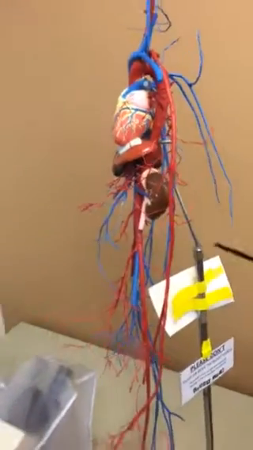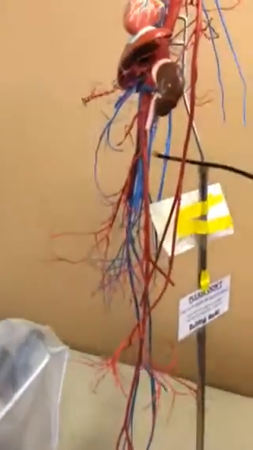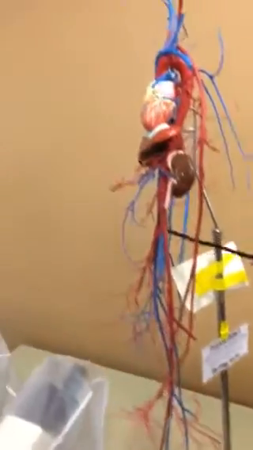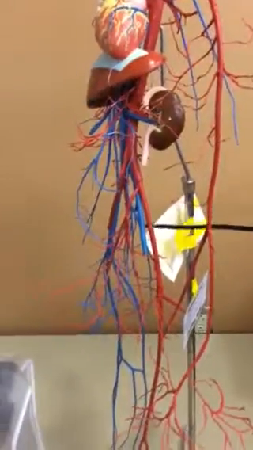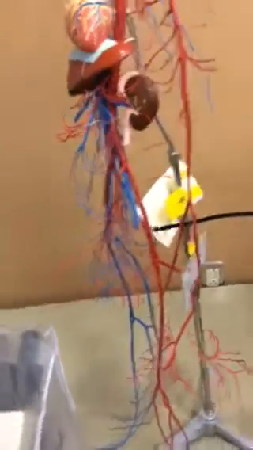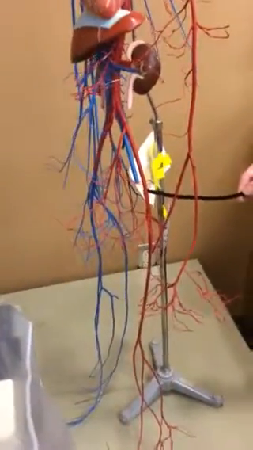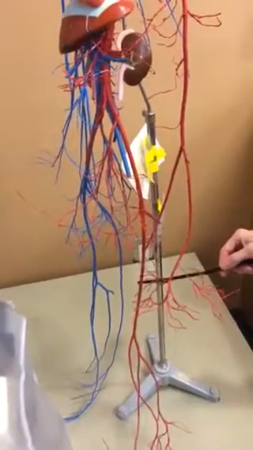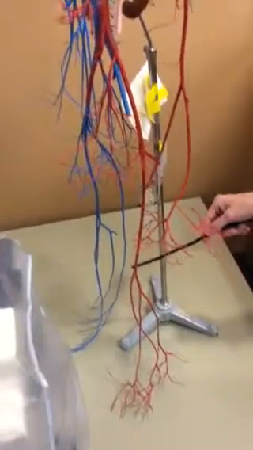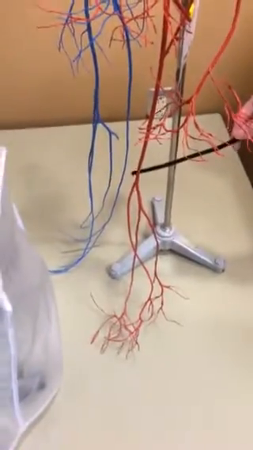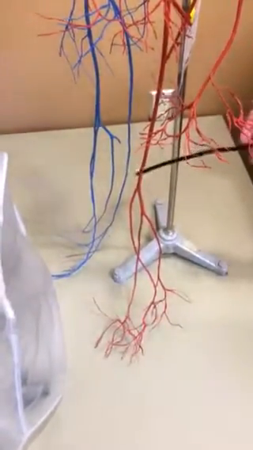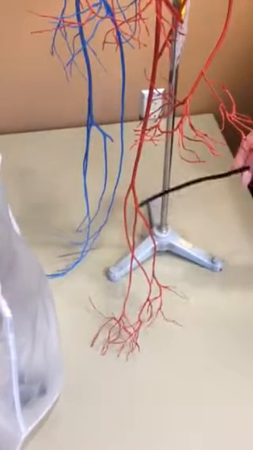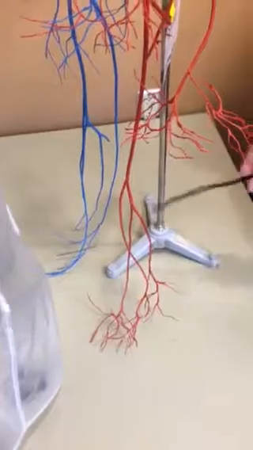Until it gets to this split, and where it splits, those are the common iliac arteries. So they come down here, and then at some point here, it's a little bit hard to tell, they become femoral. So in here, this is all femoral artery. Then right about here, it's behind the knee. That's the popliteal artery. And then it divides into, I think you have to know anterior and posterior tibial. That's what you have to know for the arteries.